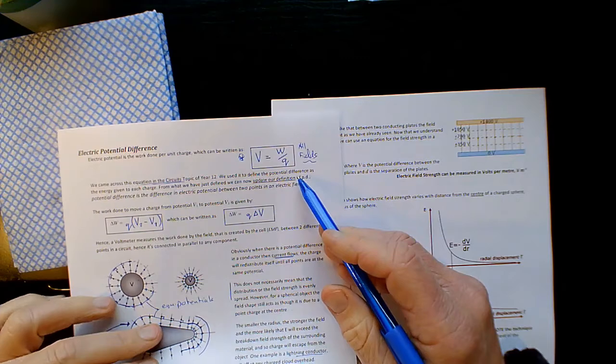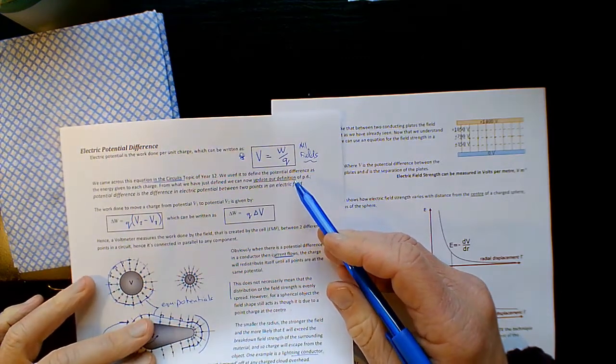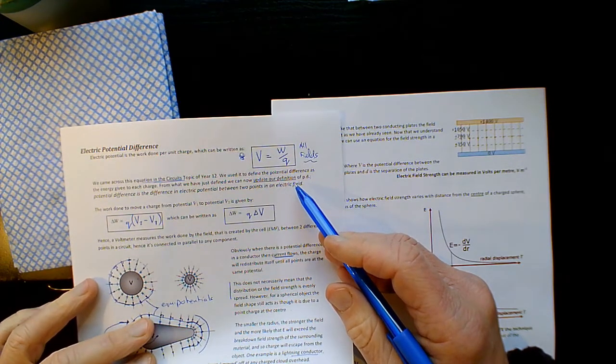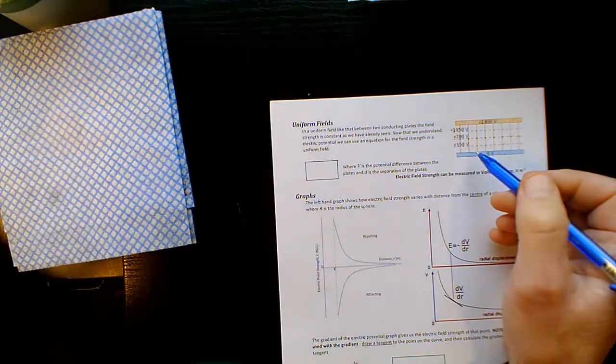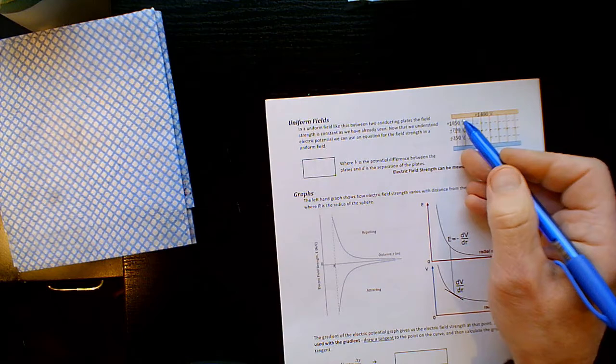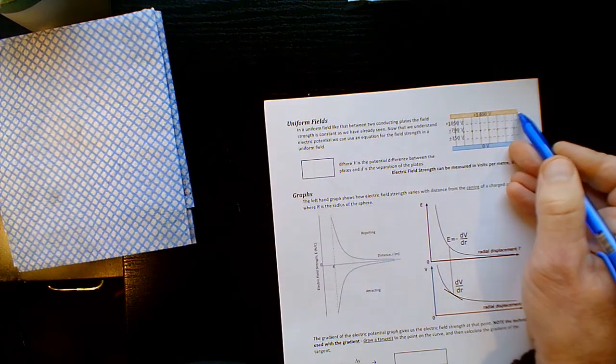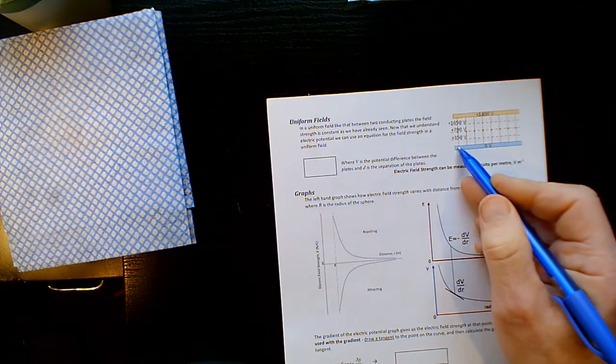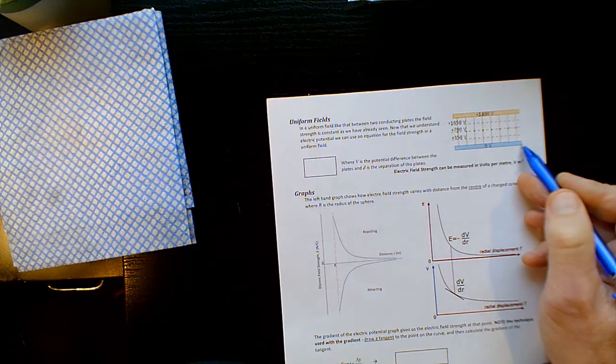Excuse me, bring it in. But most of our time we're actually working with uniform fields because it makes much more sense. So in one of these fields, where we have a whole load of positive charge here, we have relatively negative charge.